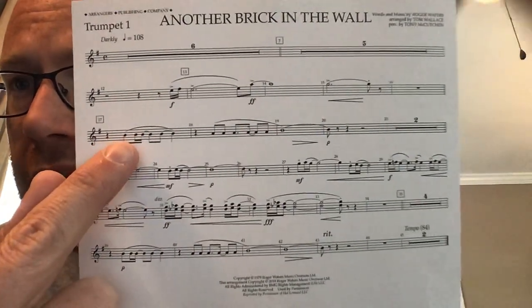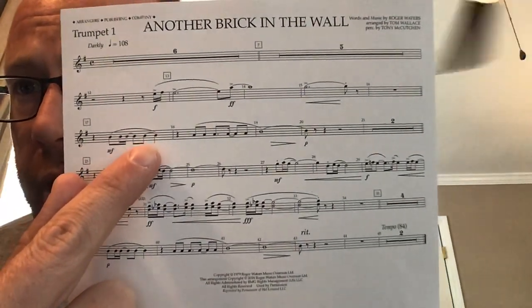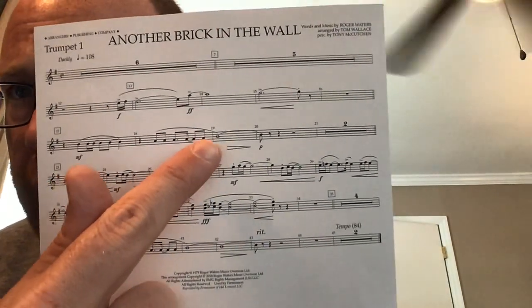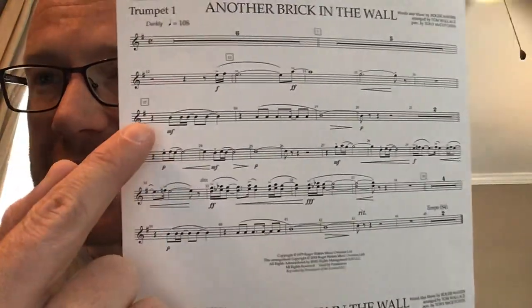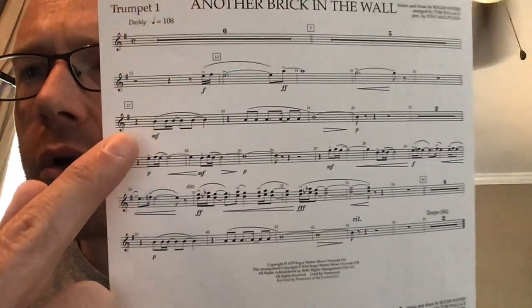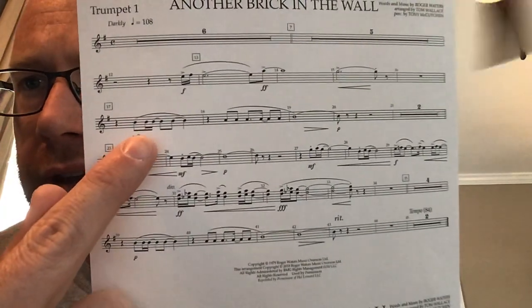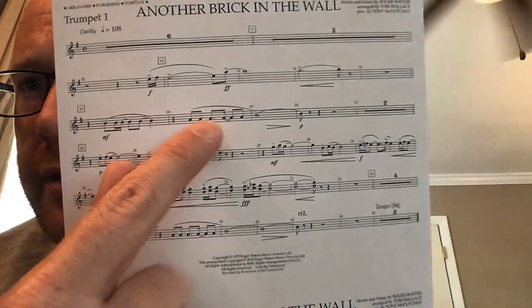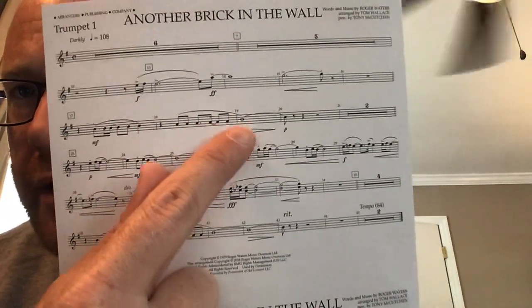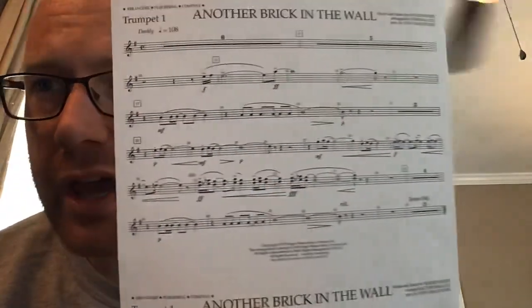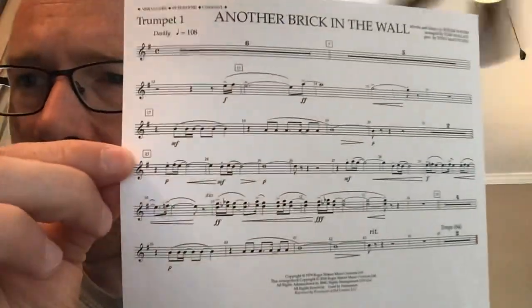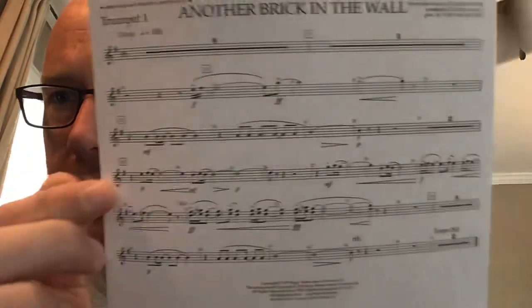Okay? 1, 2, and 2, and 3, and 1. All right, listen to that again, and I'll just sing it. Okay, 3, 4, 1, da da da da da da da da da da. Okay, so we'll go past these 2 measures of rest, and we'll come down to measure 23.